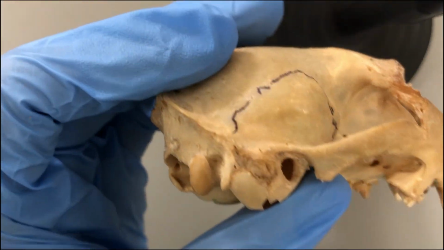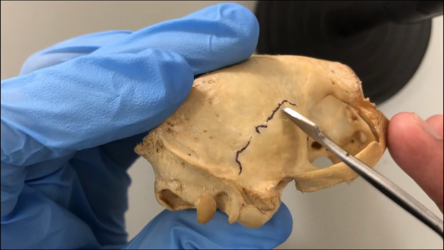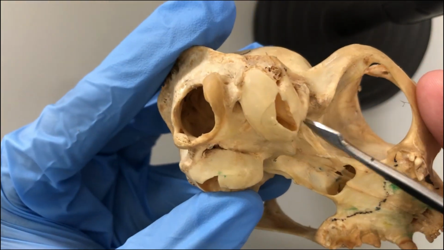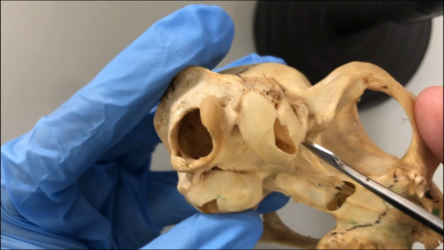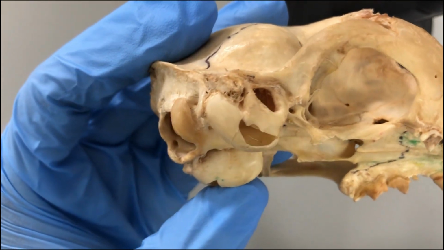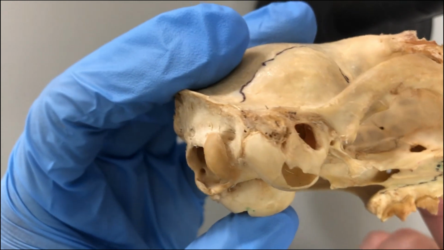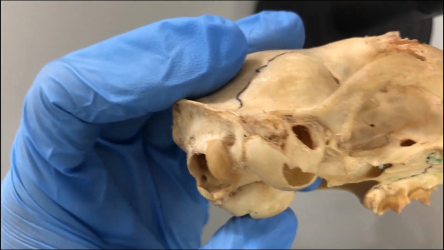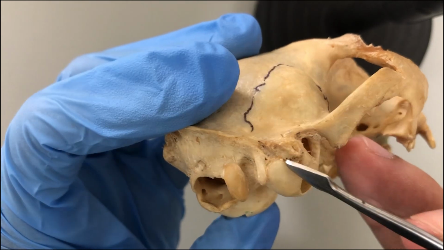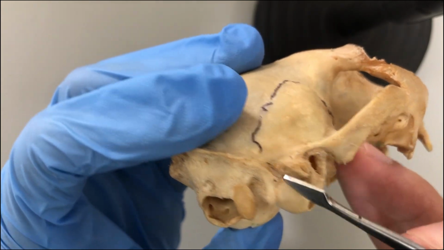So again, just to clarify, there's the squamous portion of the temporal bone, the tympanic portion of the temporal bone, also called the tympanic bulla, and then the petromastoid bone, which is also the petrous portion of the temporal bone, and its externally visible portion is the mastoid process.